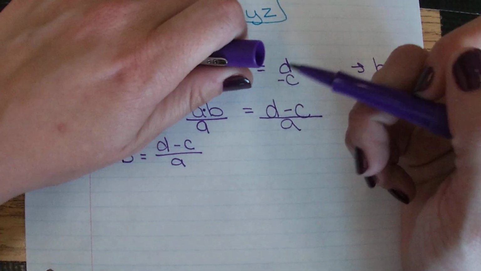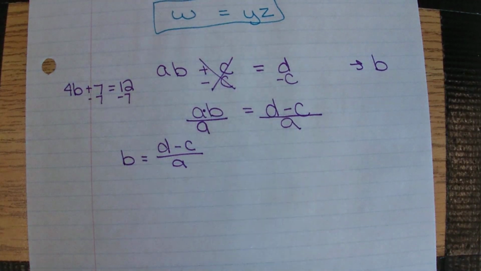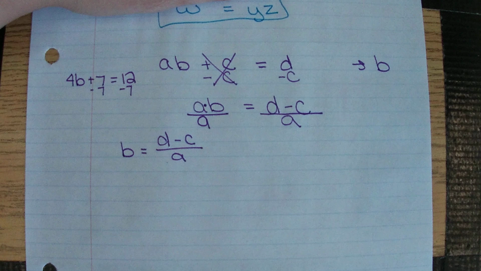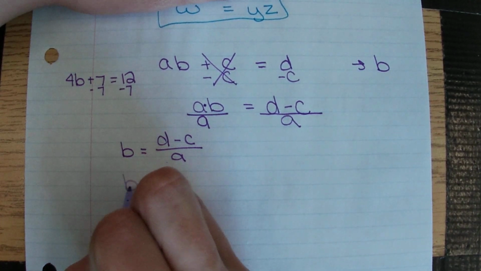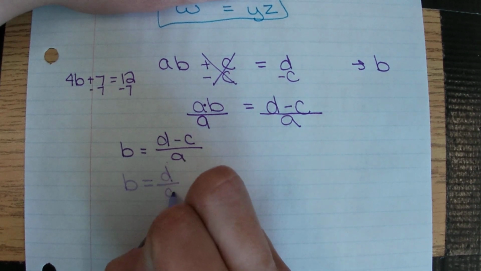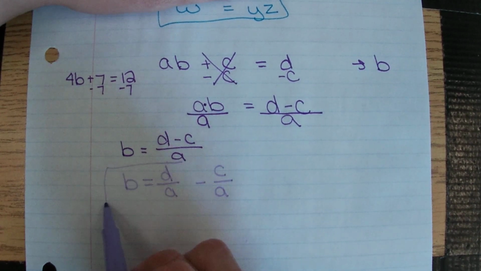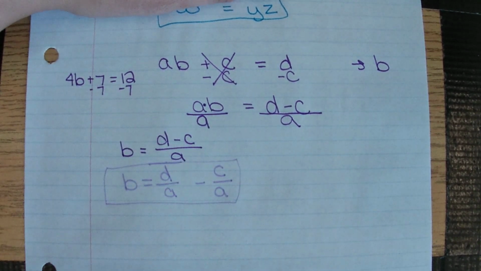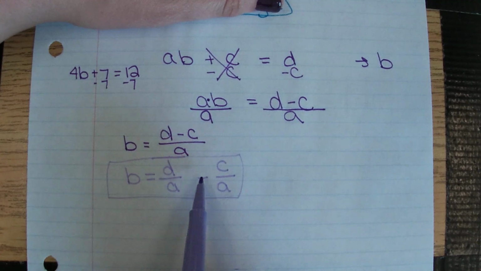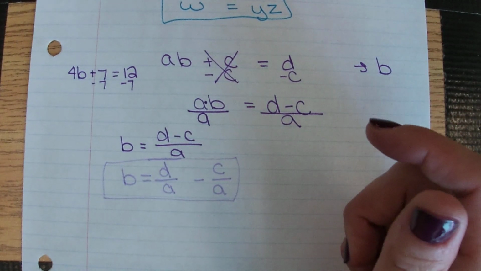Which means we need to understand that this has some other options that mean the same thing. For example, we said division means it's happening throughout the entire thing. So dividing the whole thing by A is the same as dividing each individual piece by A. Those individual pieces are called terms. So B equaling D over A minus C over A would be equivalent. That would be the same representation.